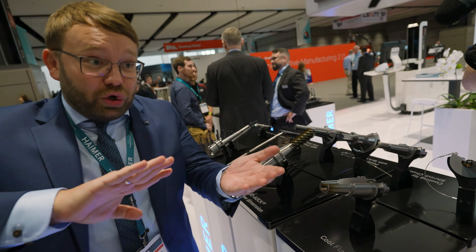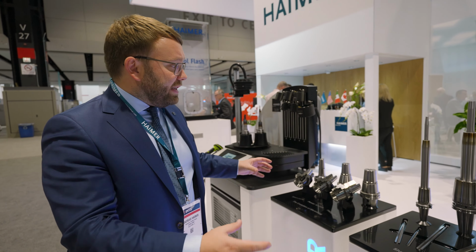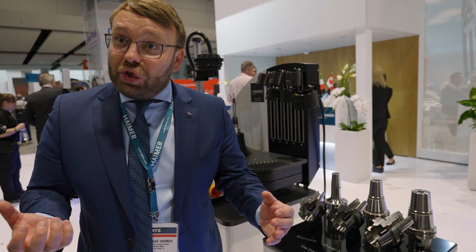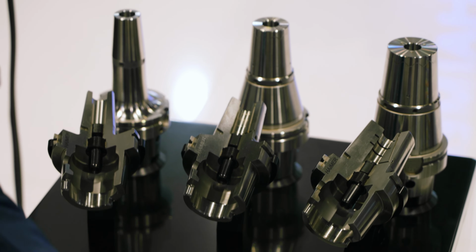Here we are on the evolution of Shrinkfit. You know, the history of Shrinkfit coming out of the die and mold industry with very slim designs. Haimer, in terms of shrinking machines, has taken it to the next level. So we see here a standard shrink, a power shrink, a heavy duty shrink. All of them are upgradable with SafeLock. You use a lot of SafeLock cutting tools in your shop, but all of them are also upgradable with CoolFlash. So it's like a full solution. You can start with a generic basic shrinking holder and upgrade it. So it's one tool for everything, from finishing to roughing.